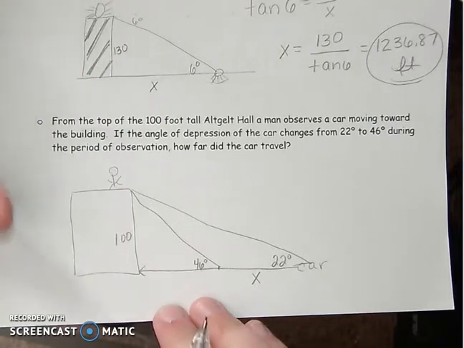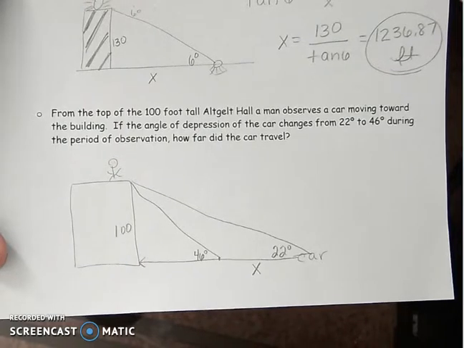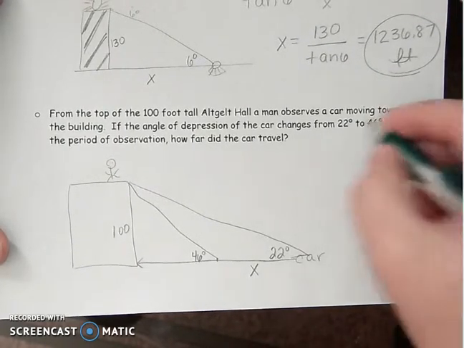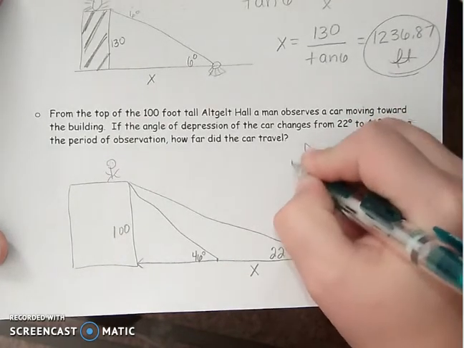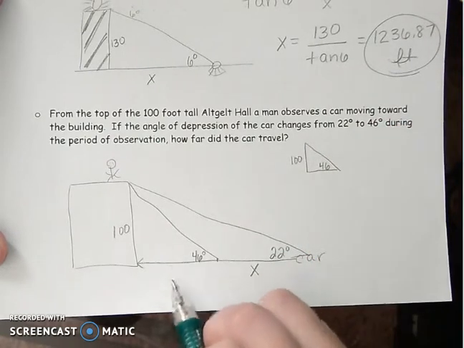If you notice, hopefully, these are two triangles inside of each other, which is one of the real-world examples that you come across. So we have one little triangle that has the 46 degrees, and we have this unknown measurement here.